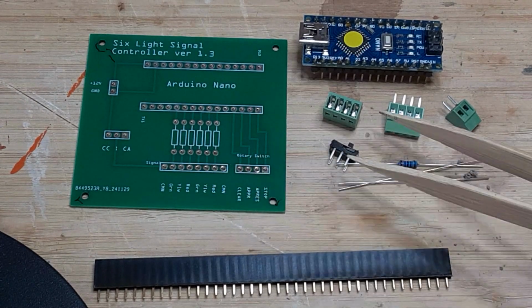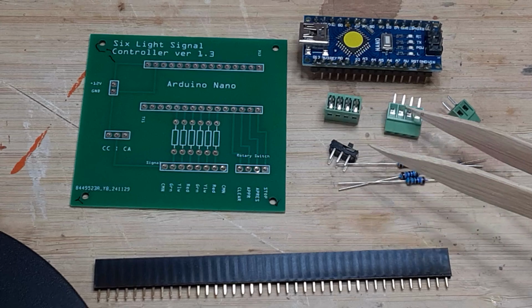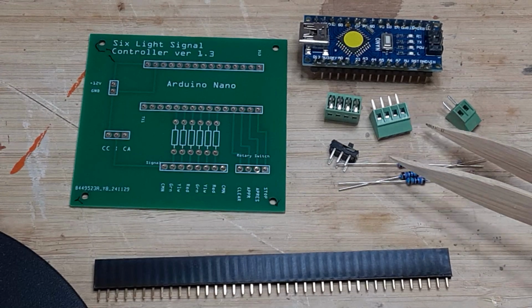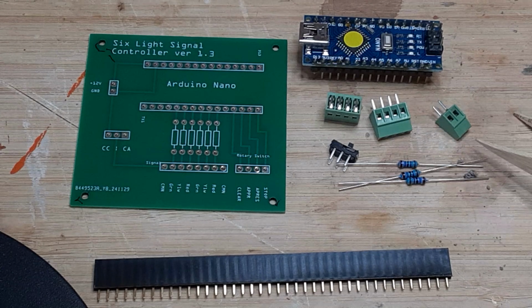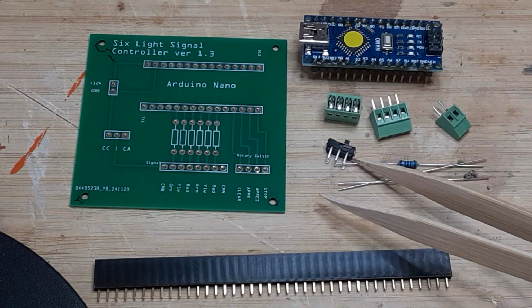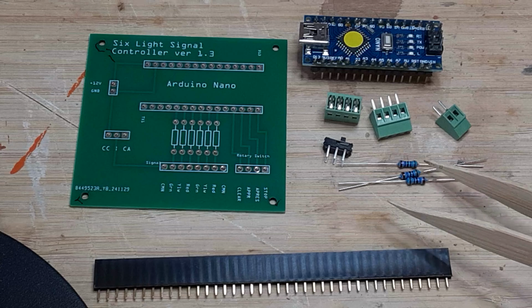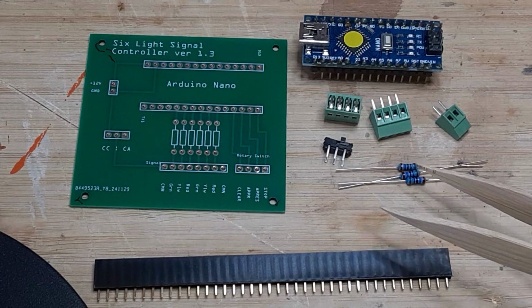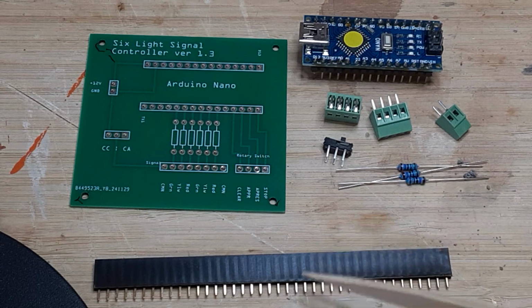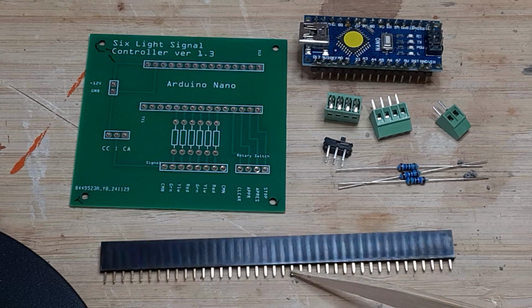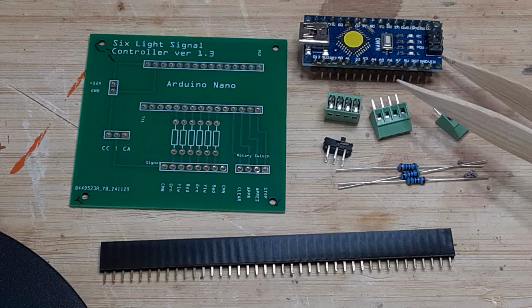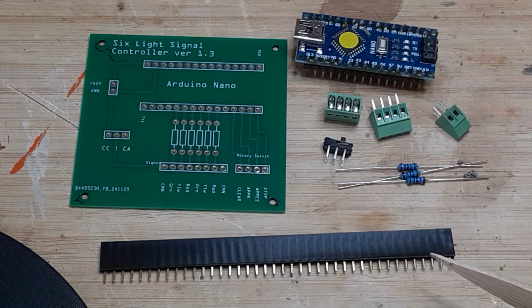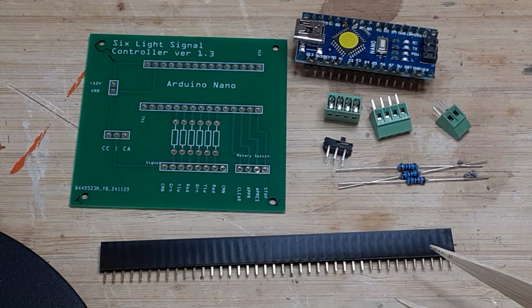Second, 2 4-pin screw terminals, one for the signal and one for the selector switch. Third, a 2-pin power screw terminal. Fourth, an SPDT switch. Fifth, 3 or 6 resistors, one for every LED in your signal. Sixth, a 40-pin female header block. And finally, an Arduino Nano or clone.